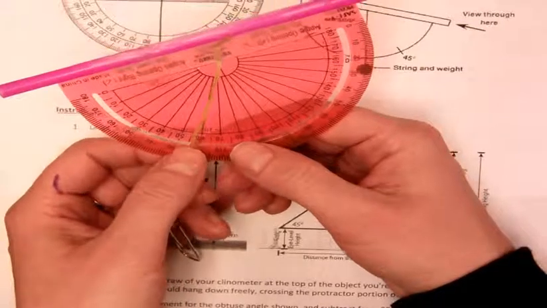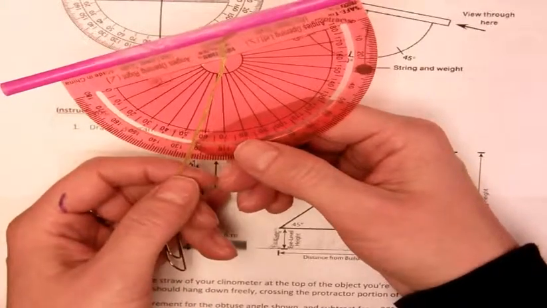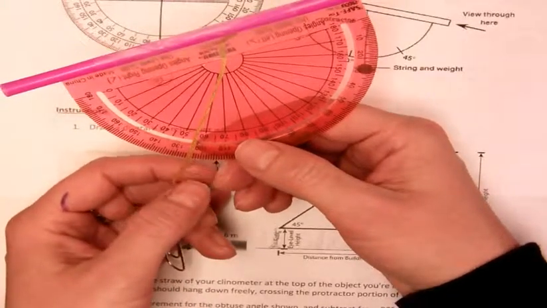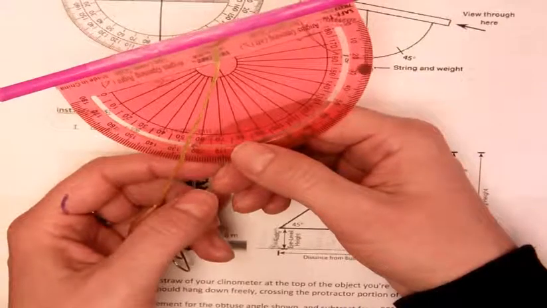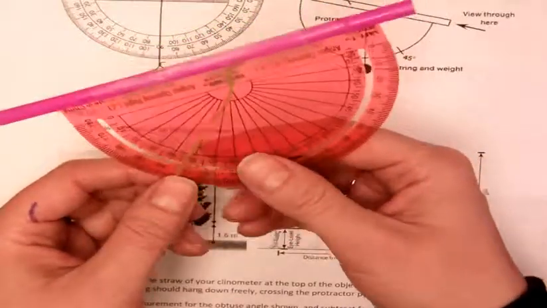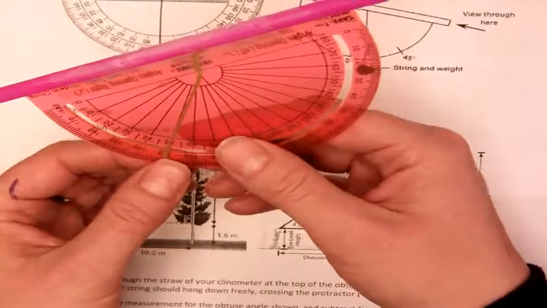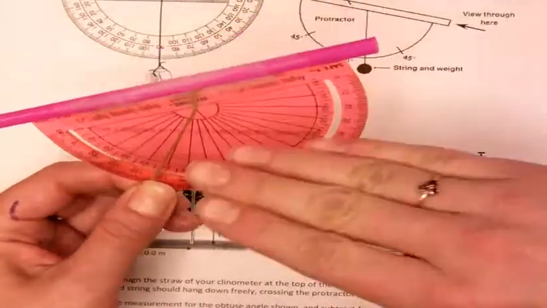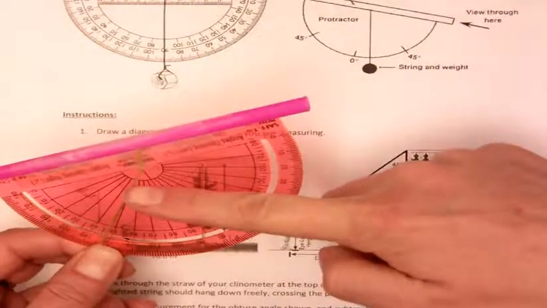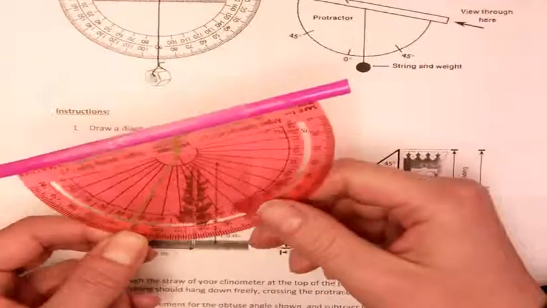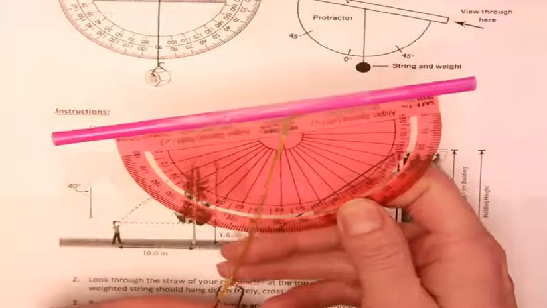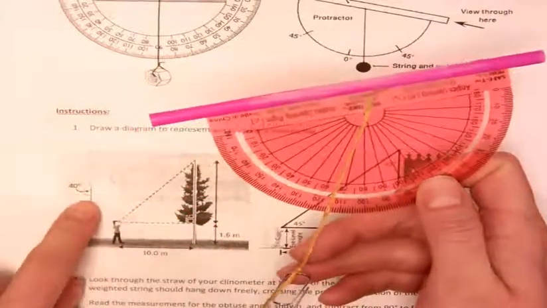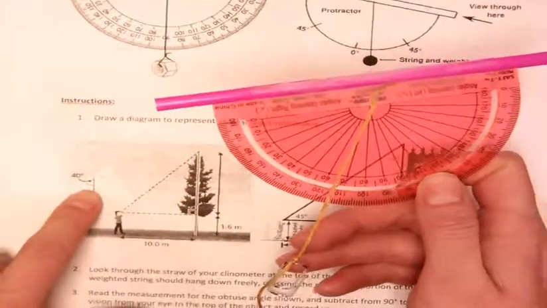Is 130 minus 90 equal to 50? No, it doesn't, okay? So it is important. You're going to read the obtuse angle, so I'm going to read the 130. Then because I want to measure the distance from the horizontal, I subtract 90 to get the 40-degree angle that they have here. Question on that?